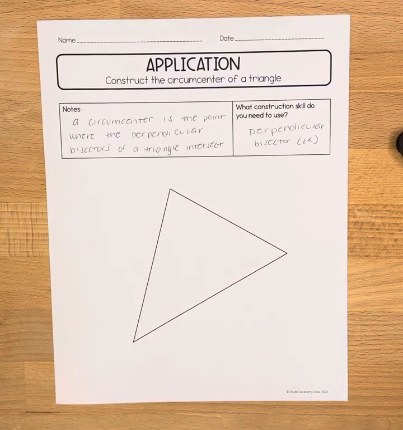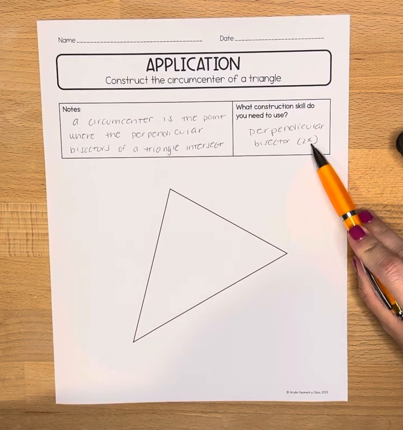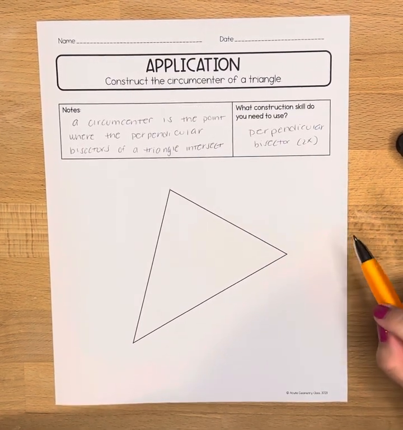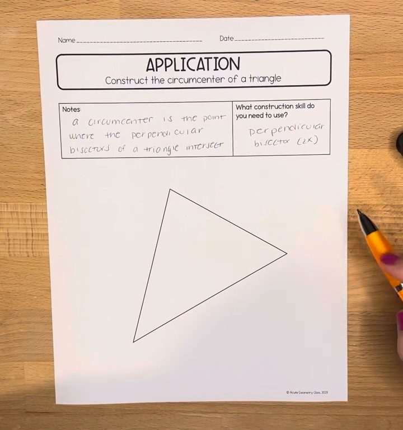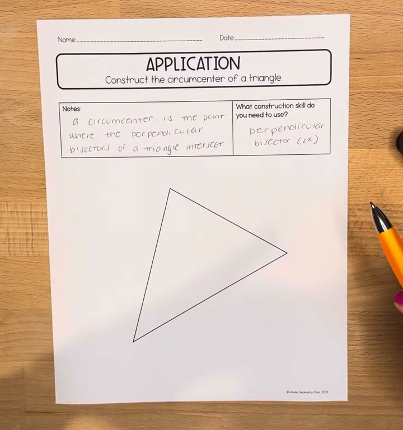In this video, we're going to be constructing the circumcenter of a triangle. So first, in vocabulary, a circumcenter is the point where the perpendicular bisectors of a triangle intersect. This is an application of the perpendicular bisector construction, and we're actually going to do it 2 times because we need perpendicular bisectors to intersect. It is not necessary to do it 3 times for each of the 3 sides.